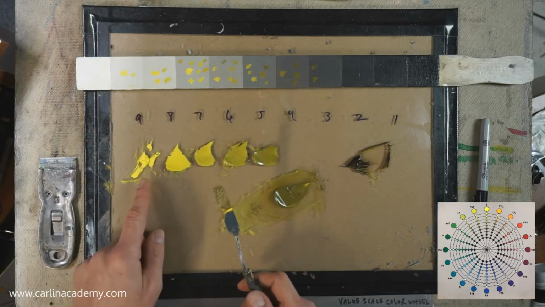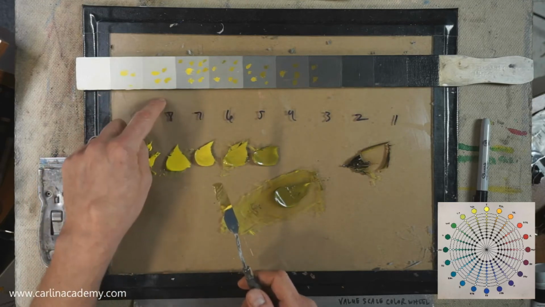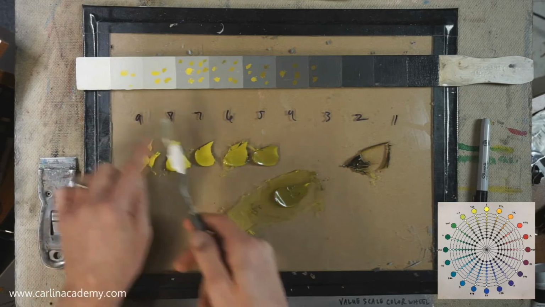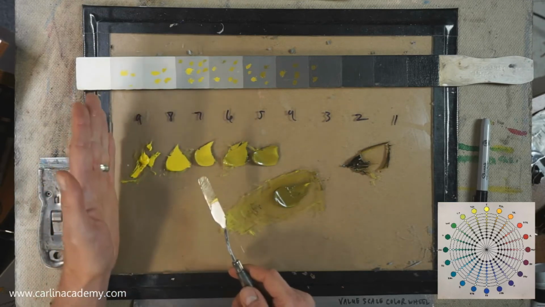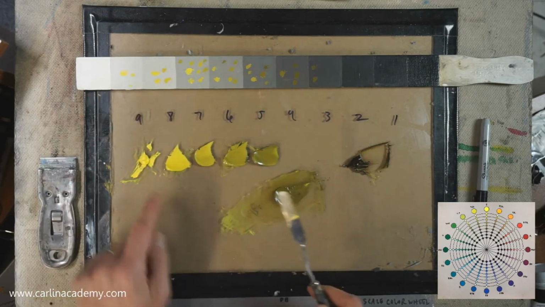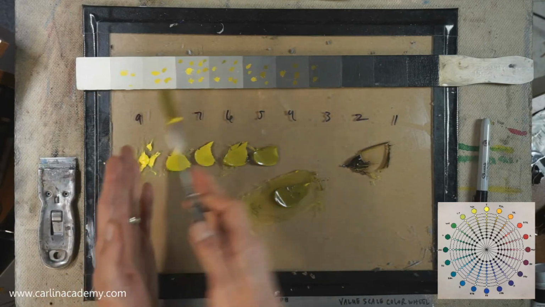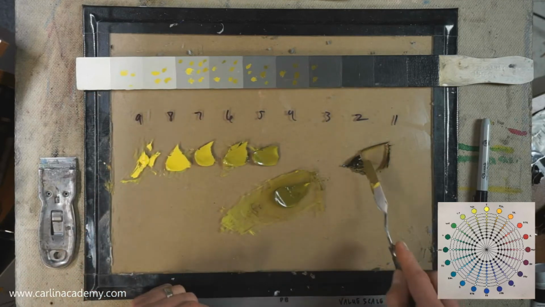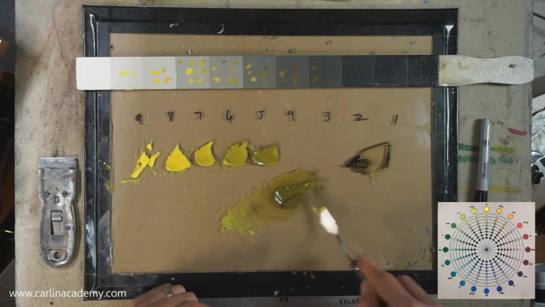Like I said, the cadmium yellow light is not a true 9, it's not a true 8. It's probably a 9 minus or an 8.5, but it has to go somewhere. So you might see some of these areas bunch up when you're right near the home value, but the rest of the values, you want to work to make sure that your spacing is as even as possible. Don't get crazy about it.